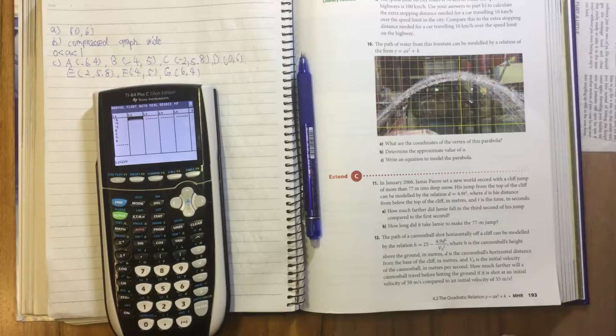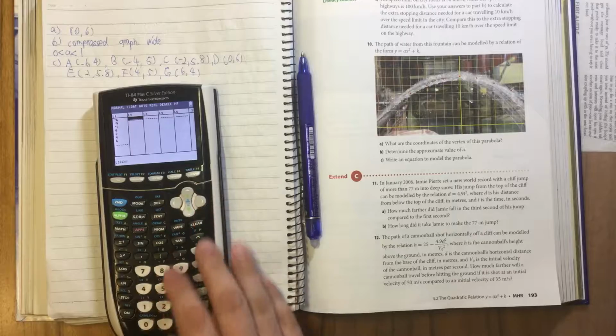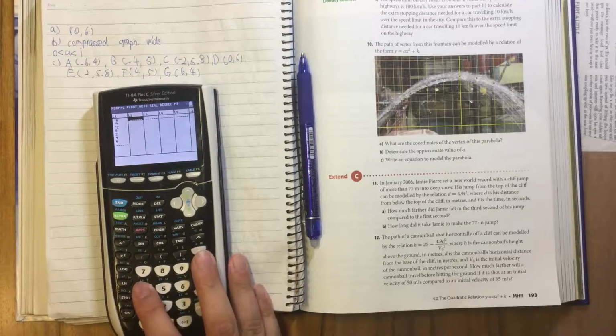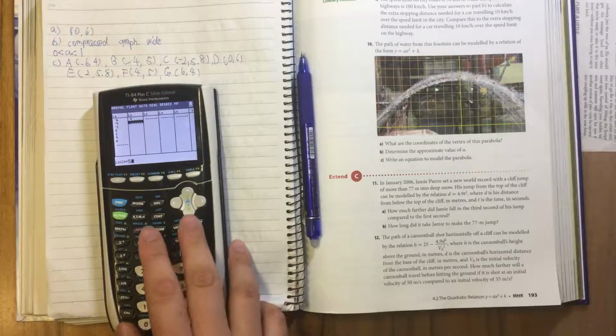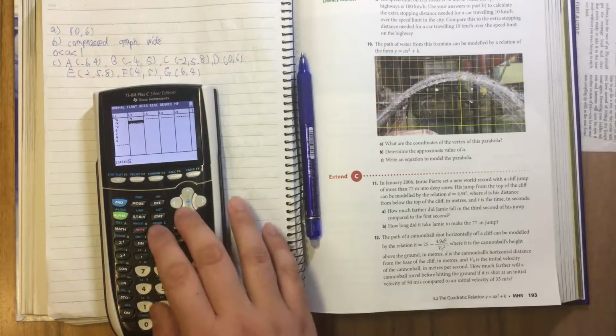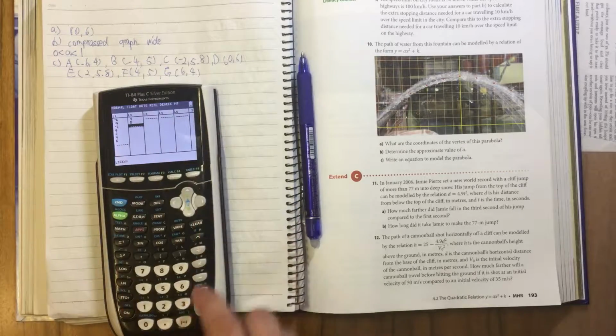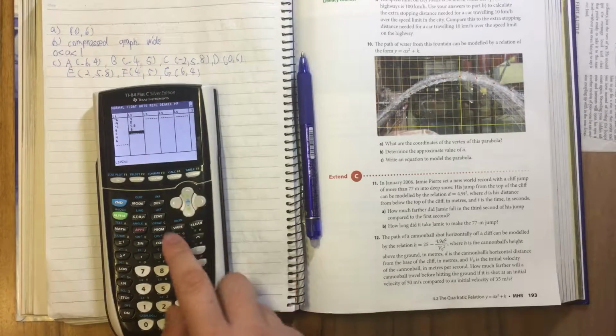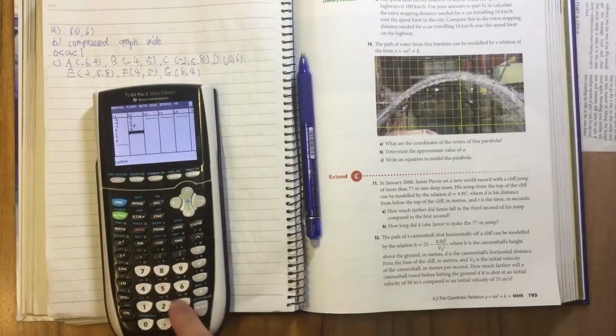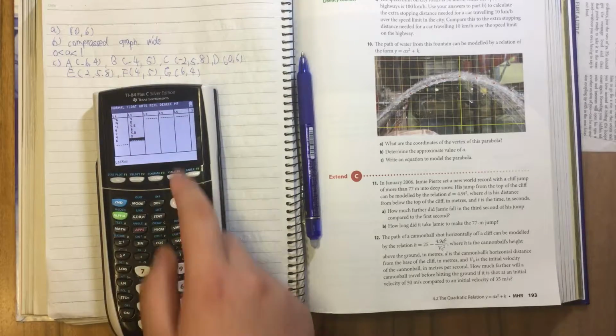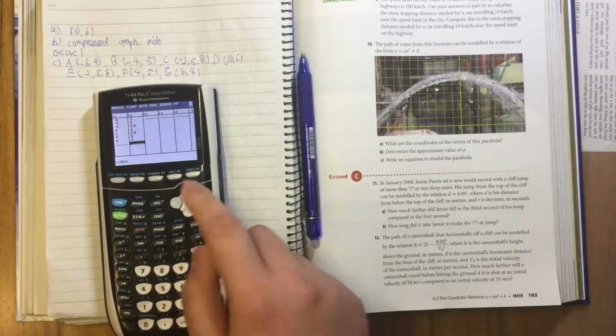Just checking, okay, I'm right. Then the y-values: 4, 5, 5.8, 6, 5.8, 5, and 4.